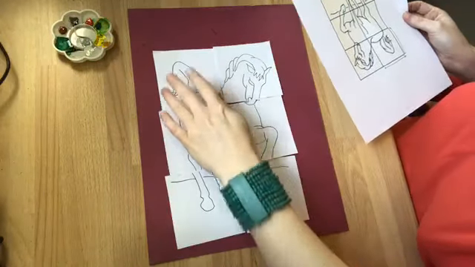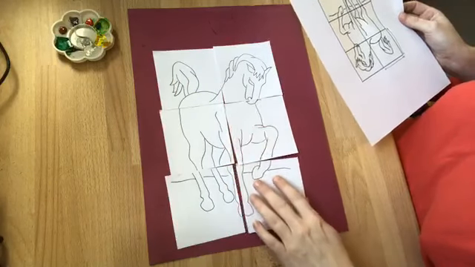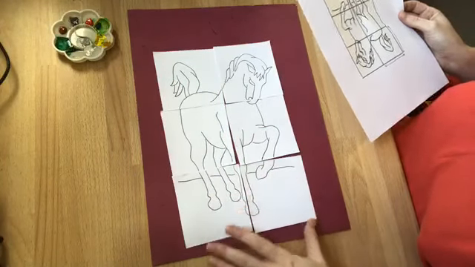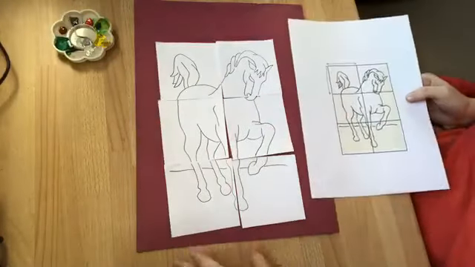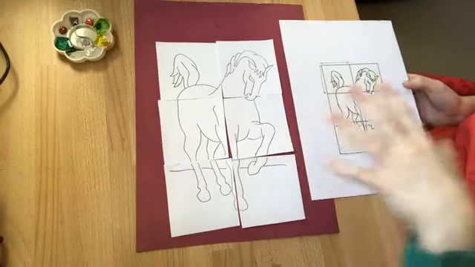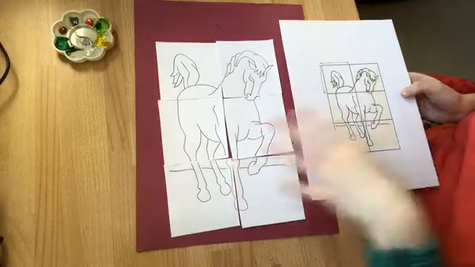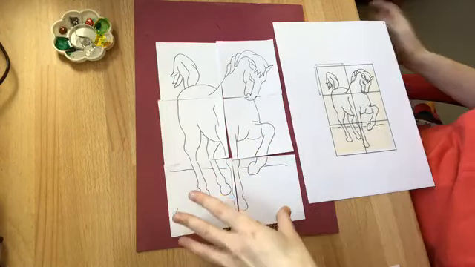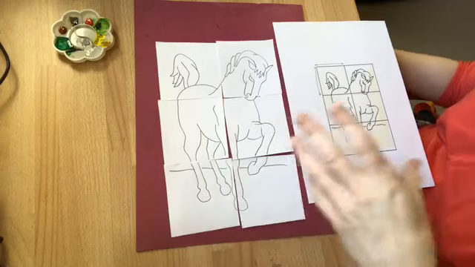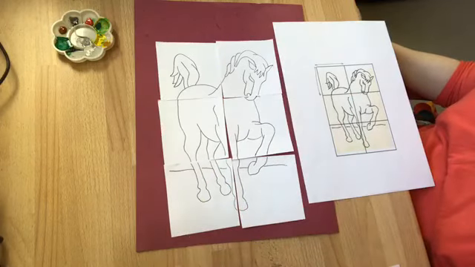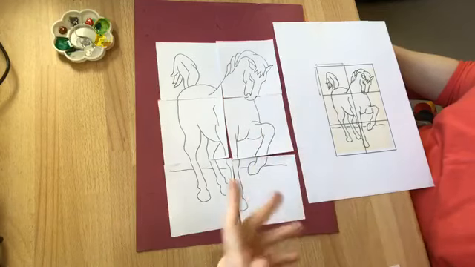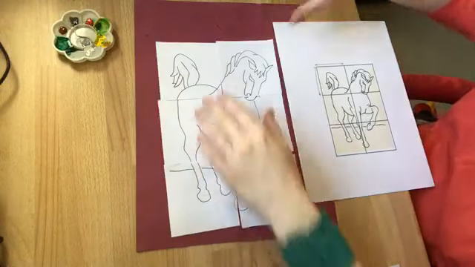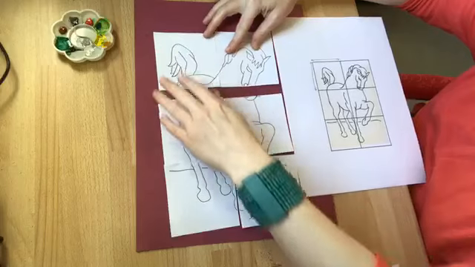And it should all be in proportion. You could do this with any line drawing, anything that's quite complicated. And when you look at it together, you can see how closely you've been able to observe your drawing. And you can do this with anything. You could do it with a still life photo, you can do it with a portrait, and you can teach yourself how to observe more accurately.